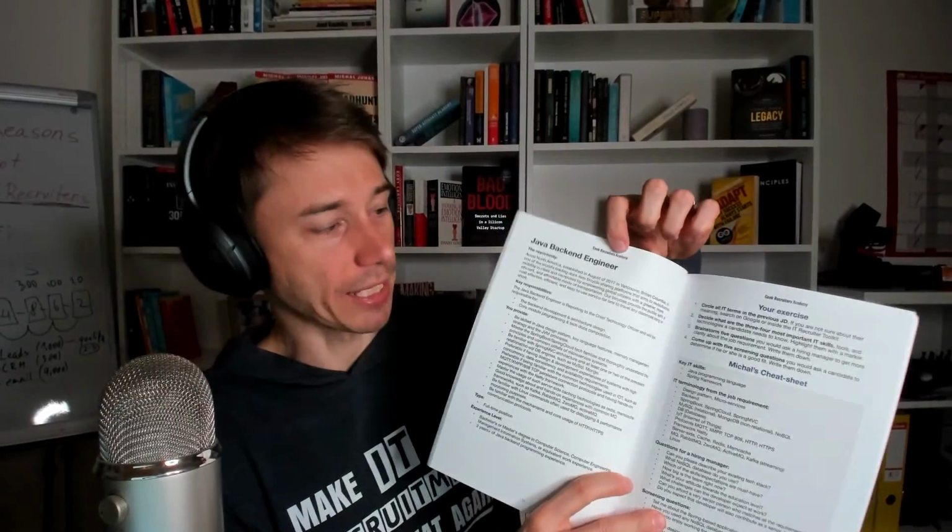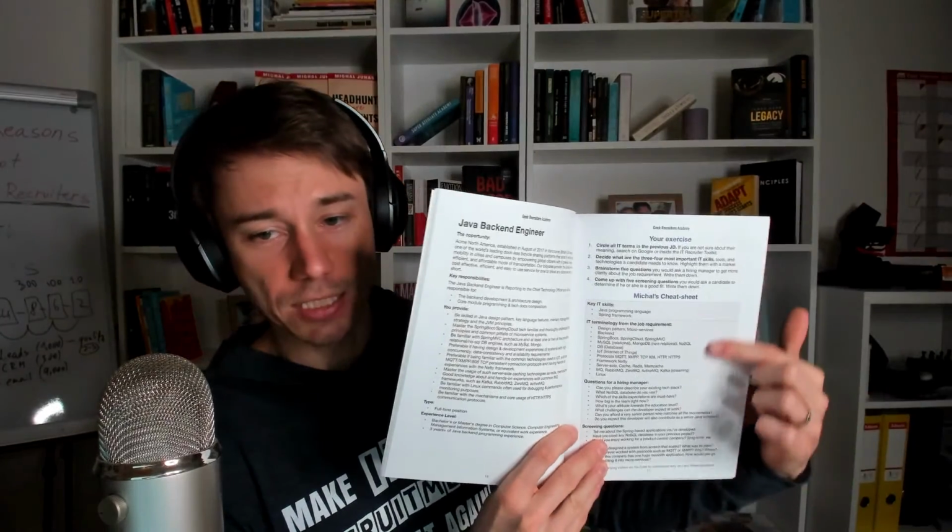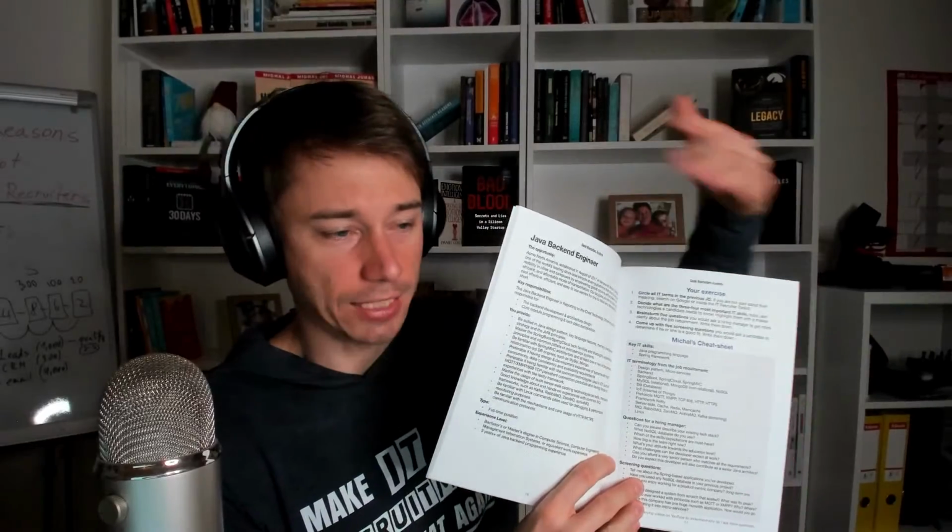And I also have written another ebook, which is called Clear Job Requirements. Here are job requirements also analyzed in a similar fashion. You have here, for example, Java Backend Engineer, and on the right-hand side, you have a few questions that you can ask the hiring manager about a similar role. So, I mean, this is not any rocket science. So you can just go through some of these questions and start using them right away.